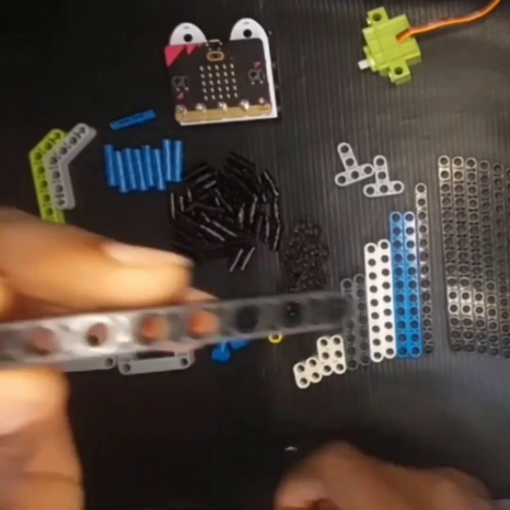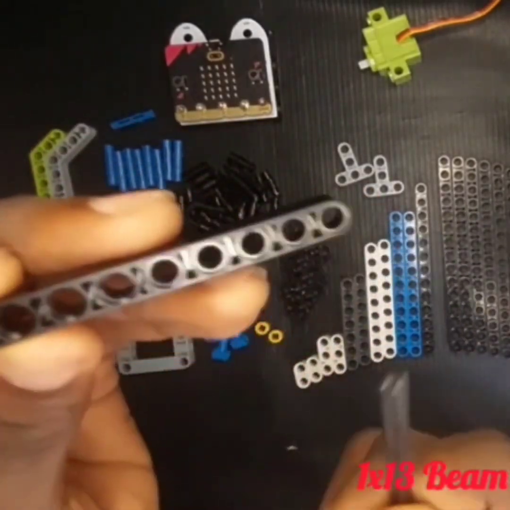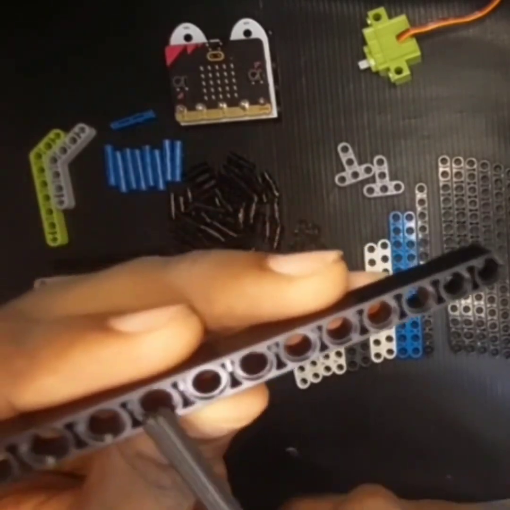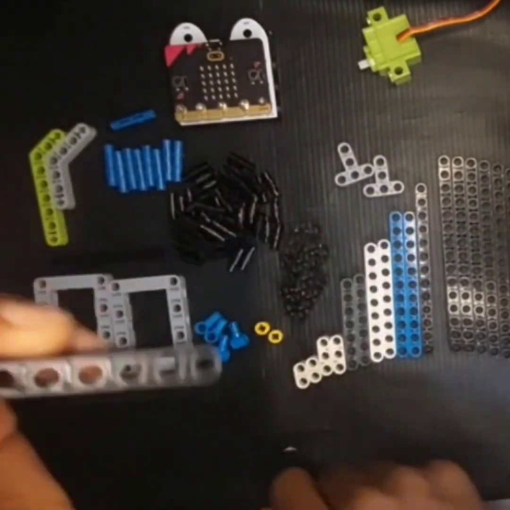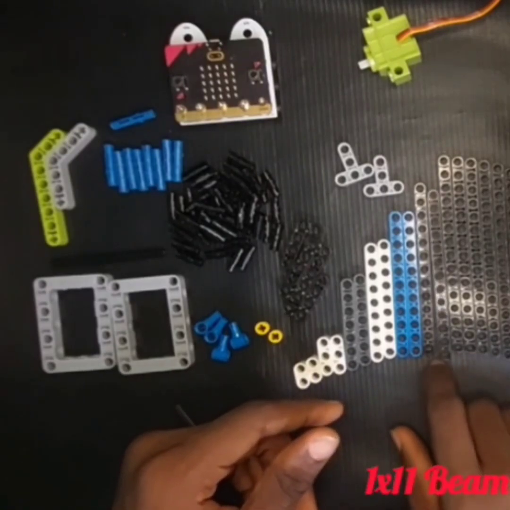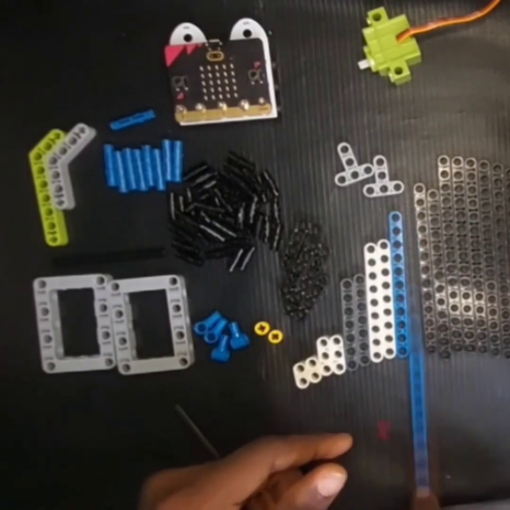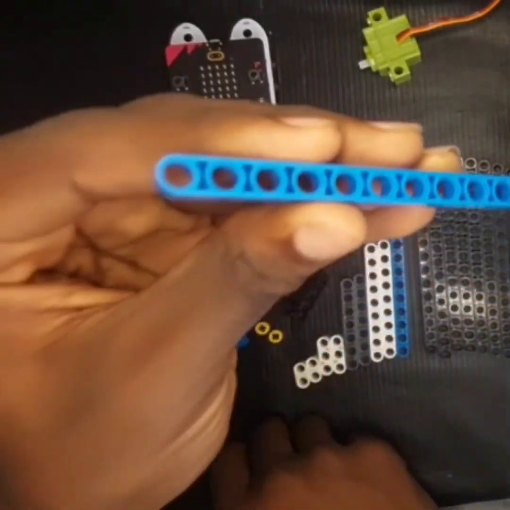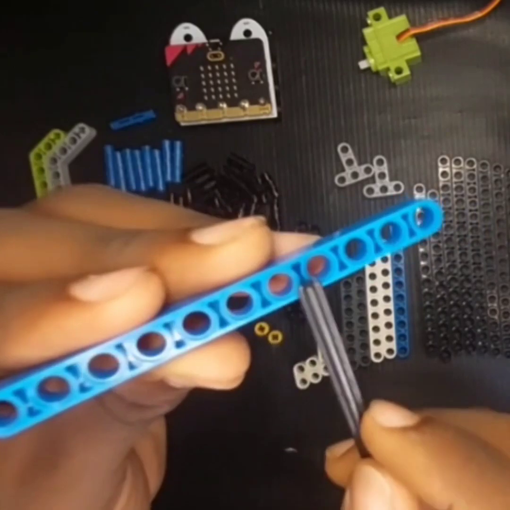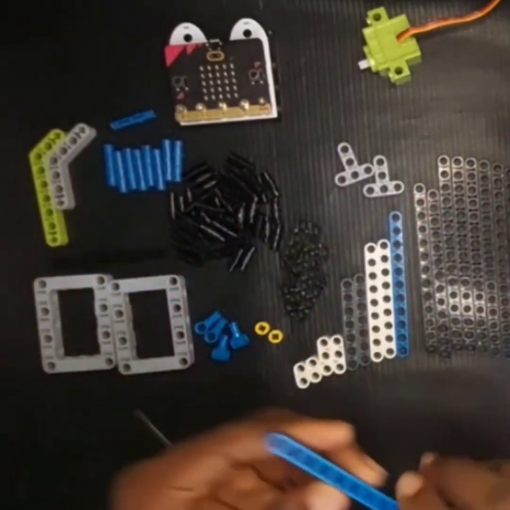Then this one here is called 1 by 13 beam. Let's count: 1, 2, 3, 4, 5, 6, 7, 8, 9, 10, 11, 12, 13. Then we also have 1 by 11 beam. Let's count: 1, 2, 3, 4, 5, 6, 7, 8, 9, 10, 11.